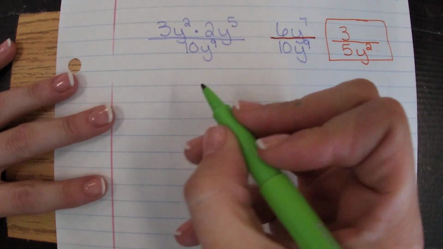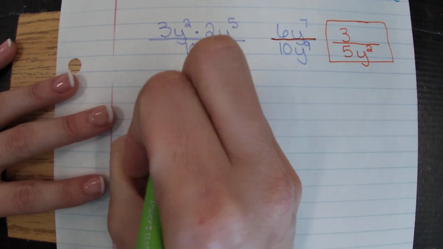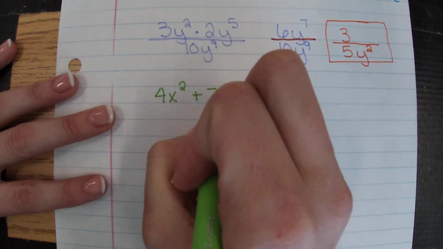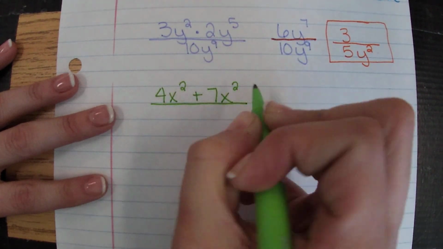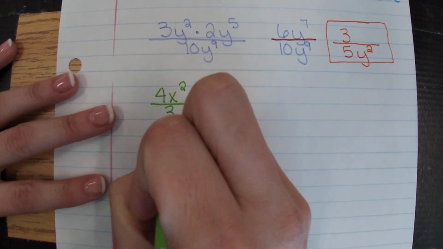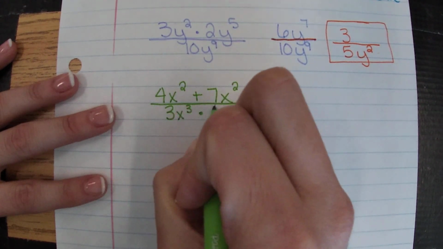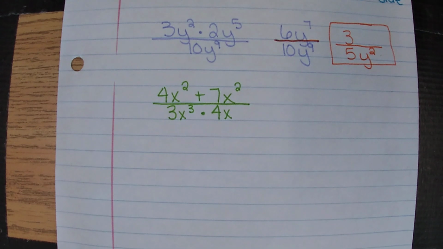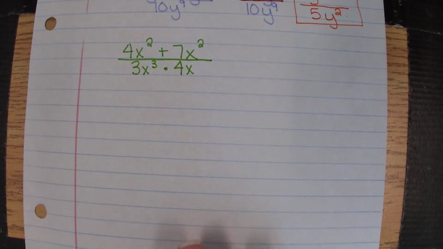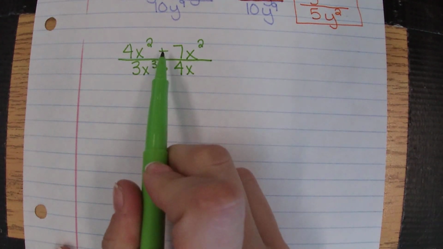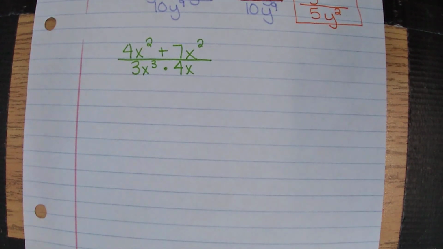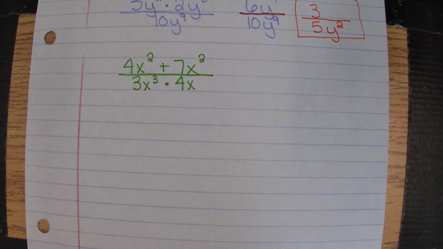Okay, so what if we had 4x squared plus 7x squared over 3x to the 3rd times 4x? If we look at this, we're going to see several properties happening. We see addition, we see multiplication, we see division. So again, my recommendation is that we look at the numerator and the denominator and simplify them first.